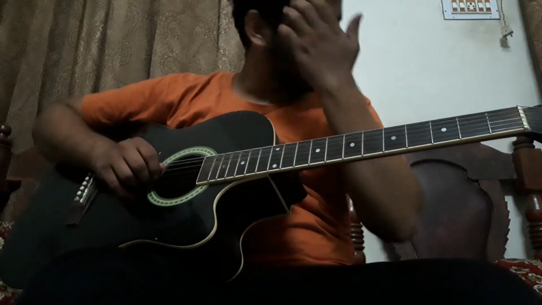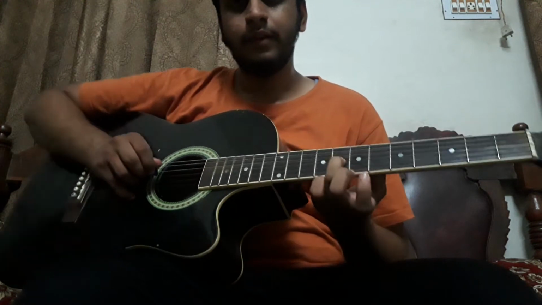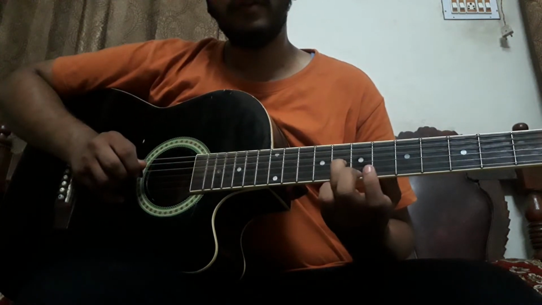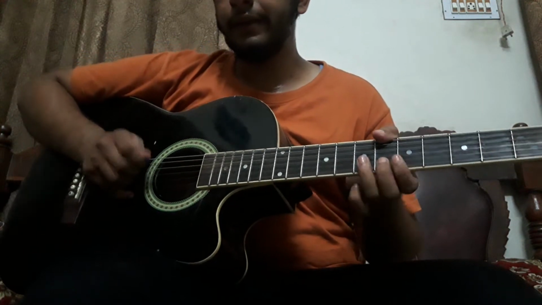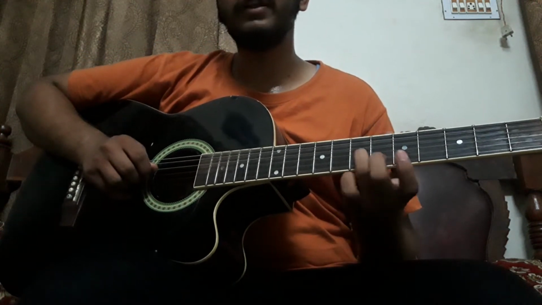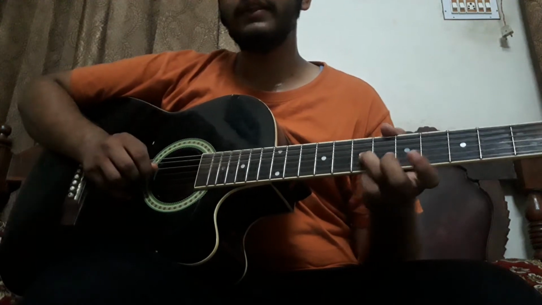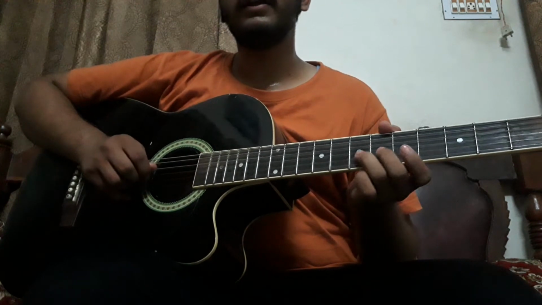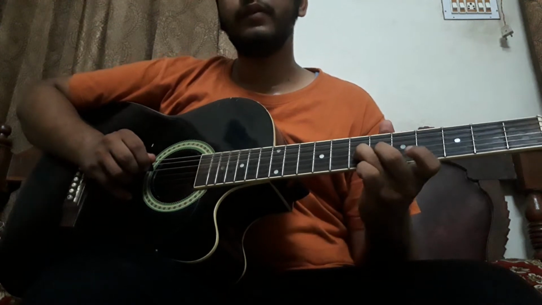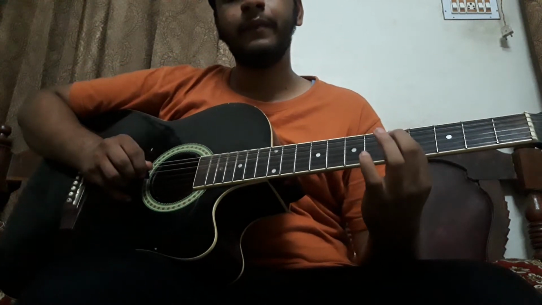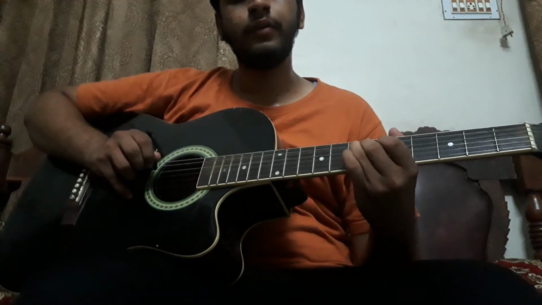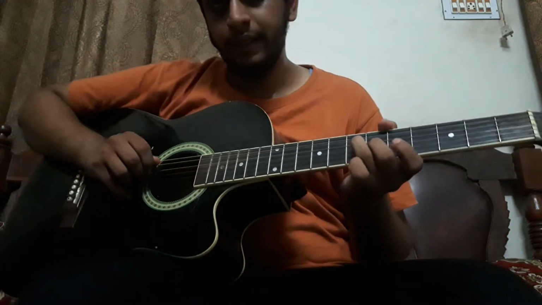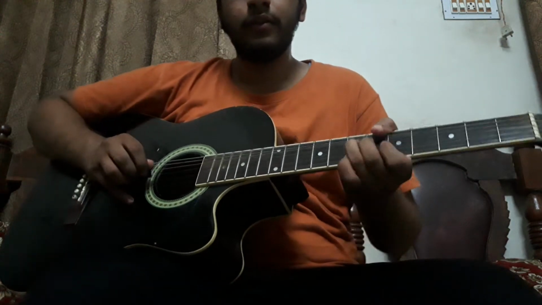Now we are doing a little slide from the 7th fret to the 8th. Slide is like this. We are getting back to the 7th, not picking the note. We are picking the note only one time, not like this. We are doing it like this. And then the 5th fret of the G string, and then the 7th fret of the D. So overall it sounds like this.